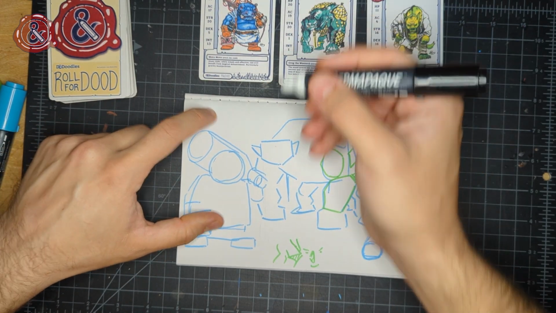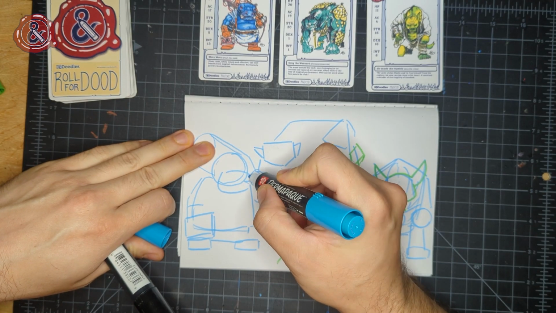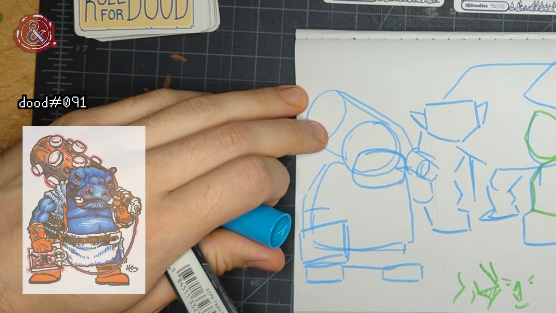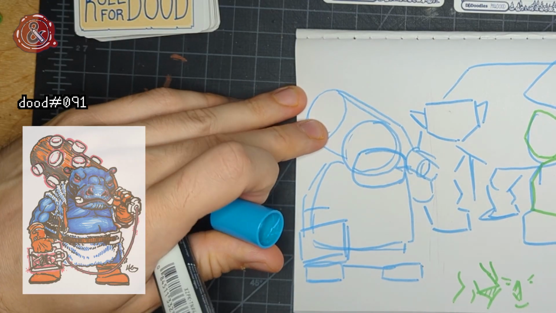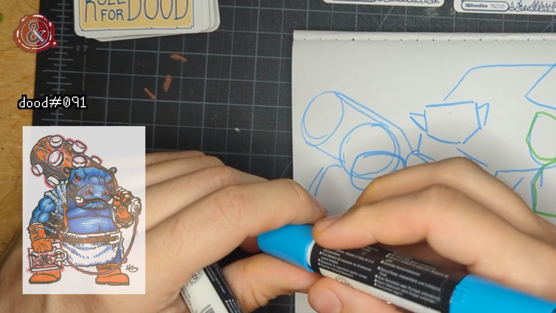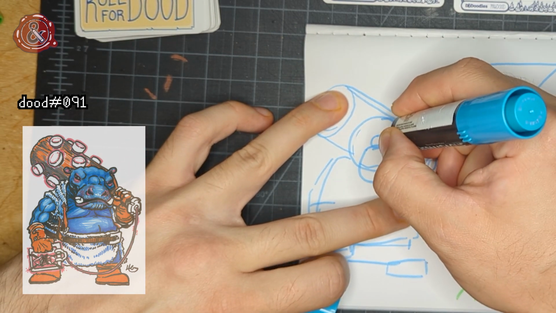Anyway, so I'm going to add one more shape for his sort of maw. And you know what? I'm going to do something kind of fun here. I'm just going to throw in some blobs, some little circly shapes.